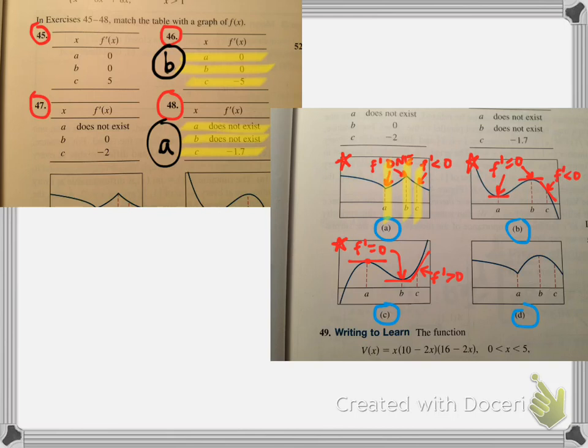We have 0, 0, and positive. Number 45, look at that. F prime is 0 for A, f prime of B is 0, and f prime of C is positive 5. So therefore, the table for number 45 matches up with the graph of C, and therefore the table of number 47 matches up with the graph of D.